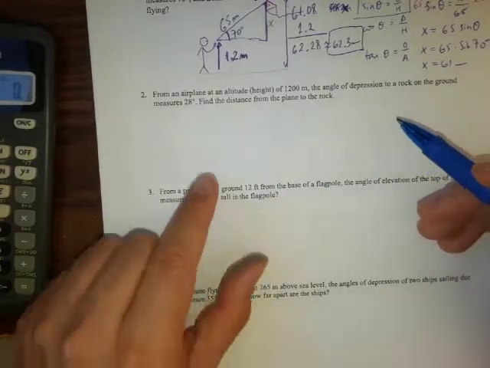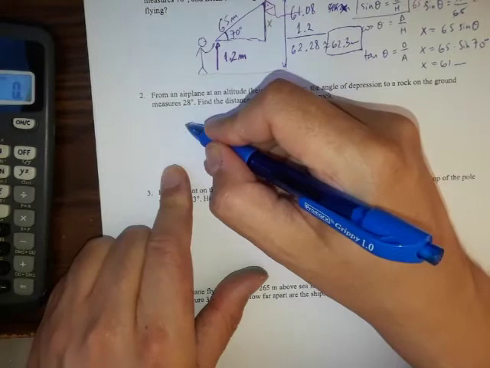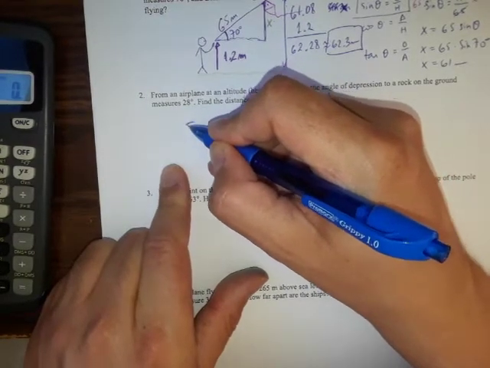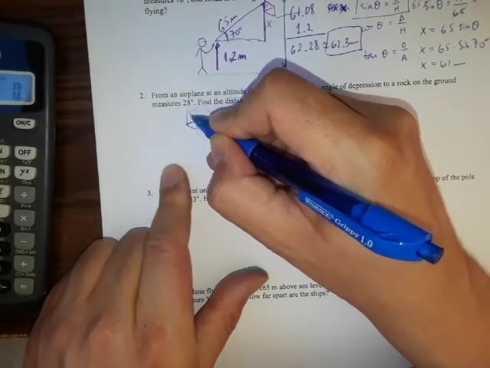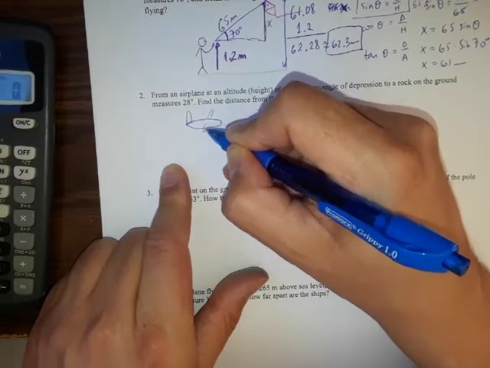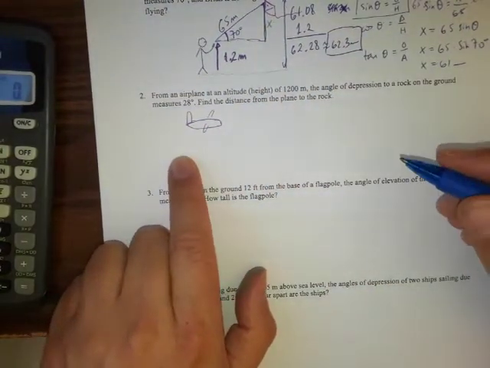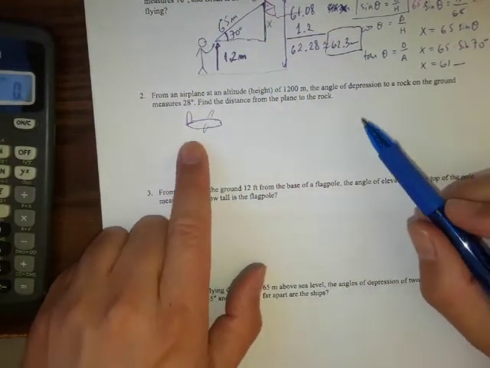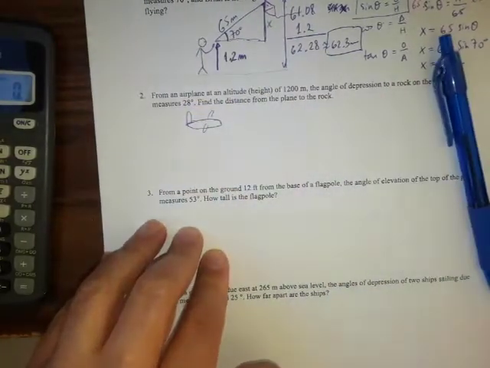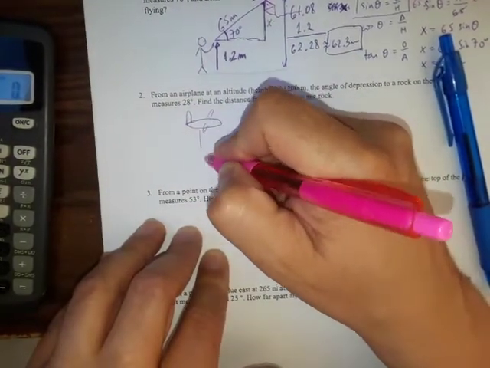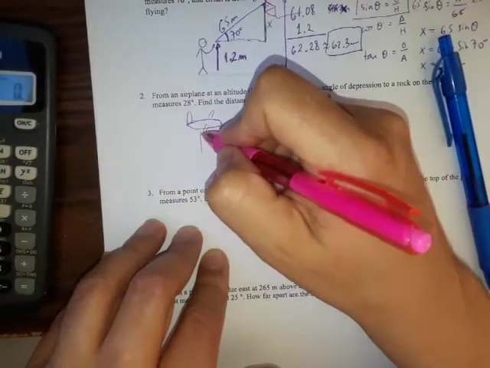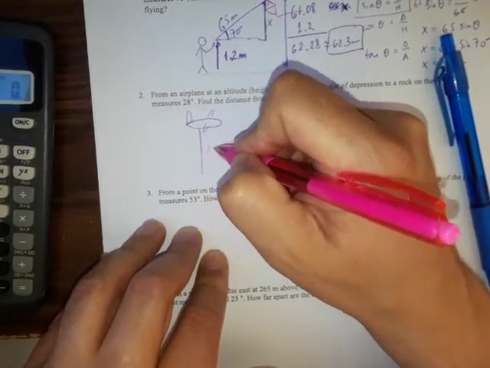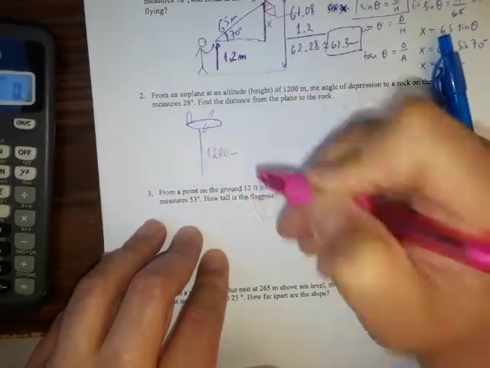So let's draw what's going on. There's a plane in here. I'm not very good at drawing, but some of you are very good at drawing, right? So this is the plane, and this plane has an altitude, which is the height of 1,200 meters.